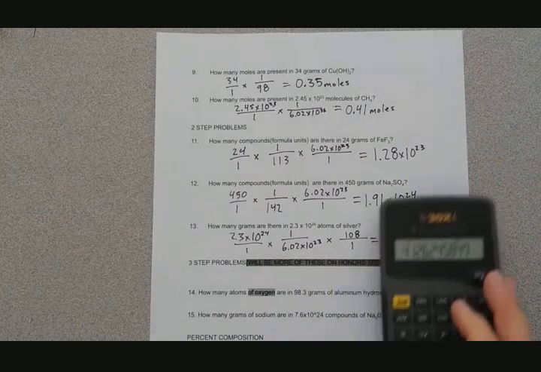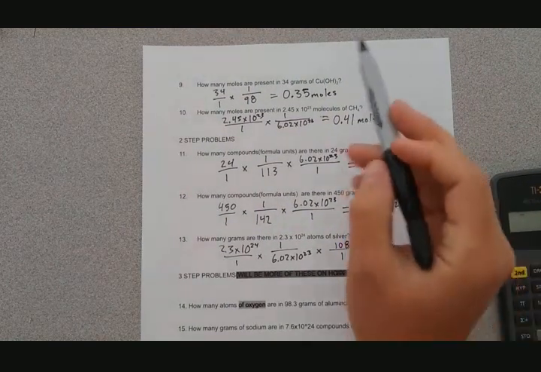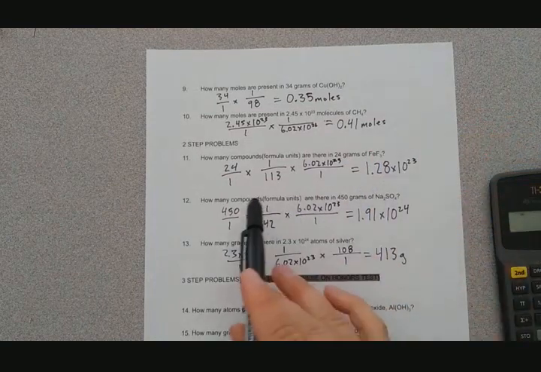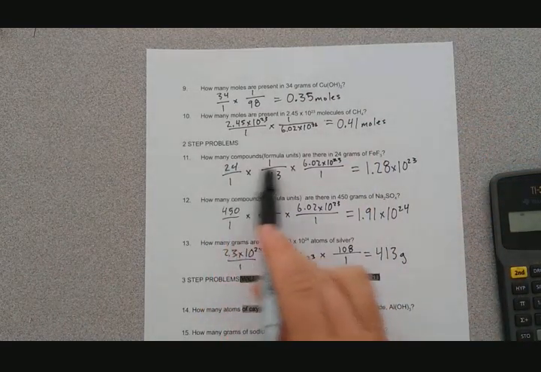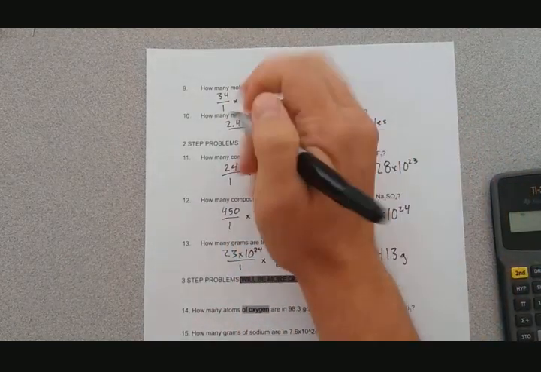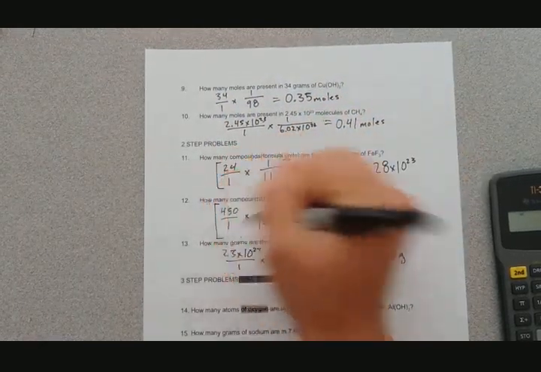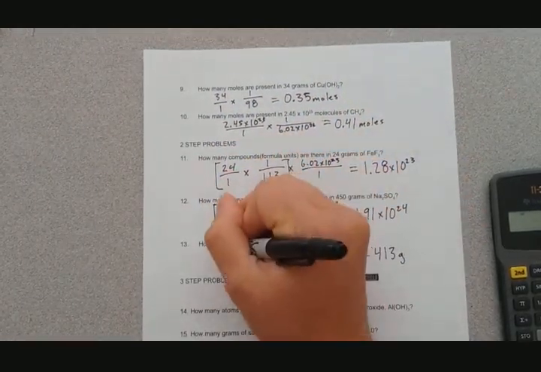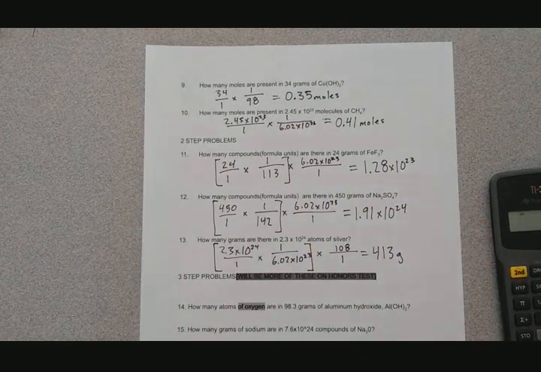grams. All right, guys, if you've noticed, for these two-step problems, this first step that we always do is just giving us our moles. I want you guys to remember that. This right here is the calculation of how many moles there are in each problem. Just something nice to know and something to remember.